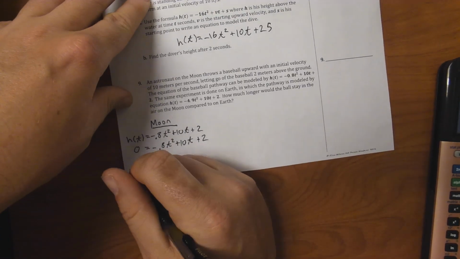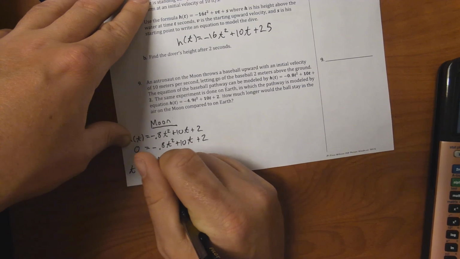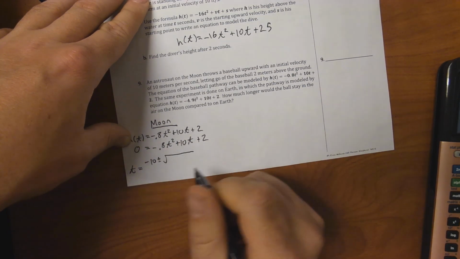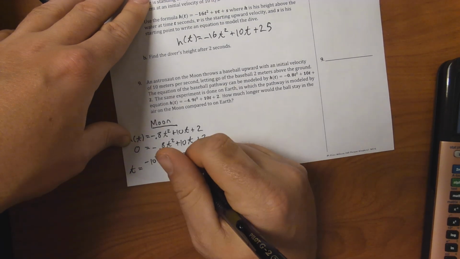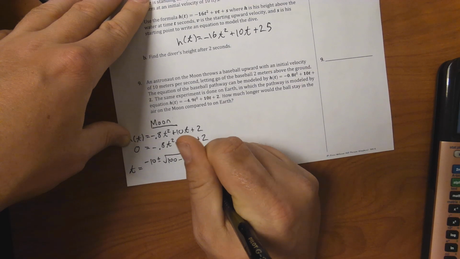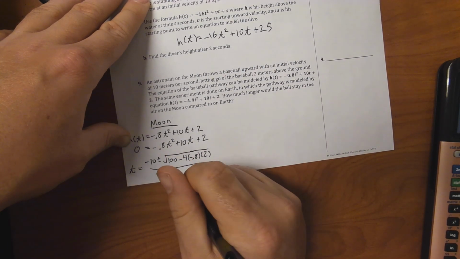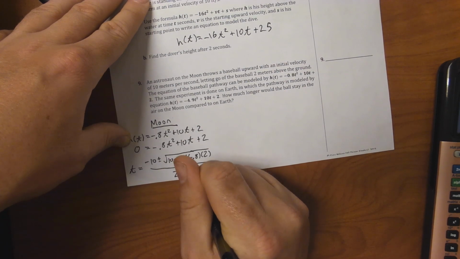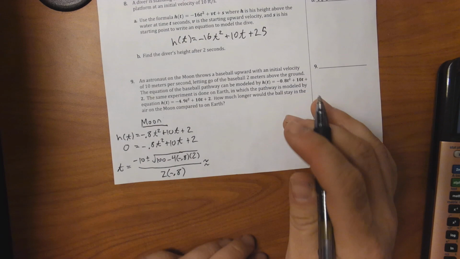So if we run our quadratic formula, it's going to be negative b plus or minus the square root of b squared. Notice b squared is 100, minus 4 times a times c, all over 2 times a. And we're going to go ahead and figure that out.